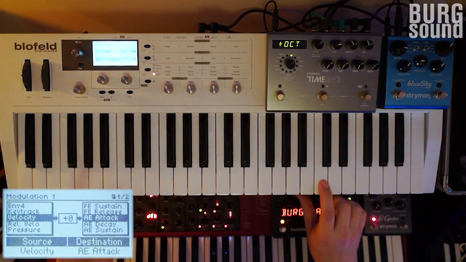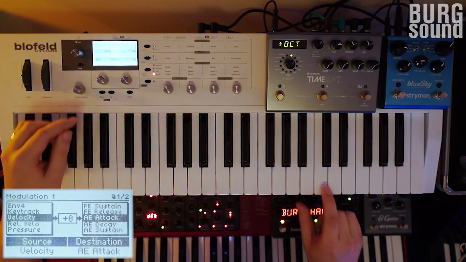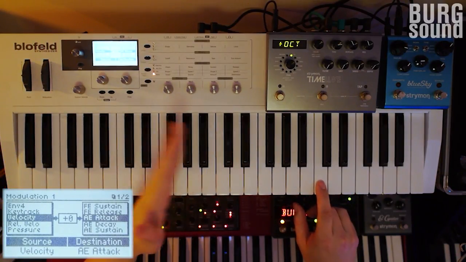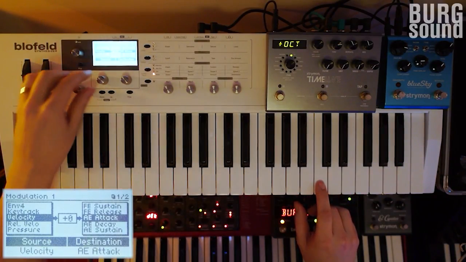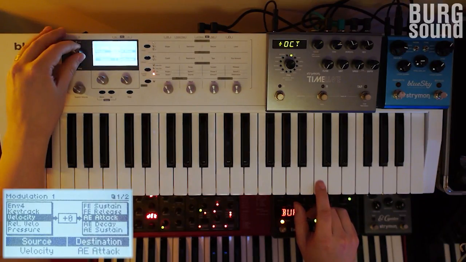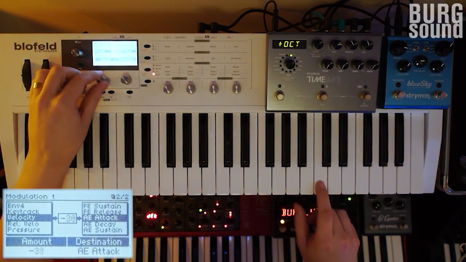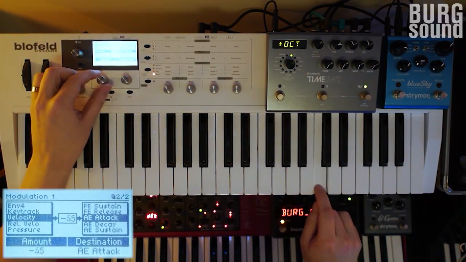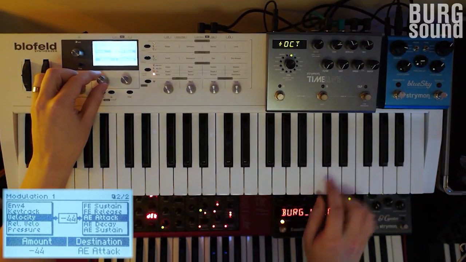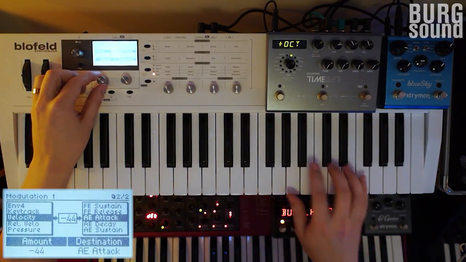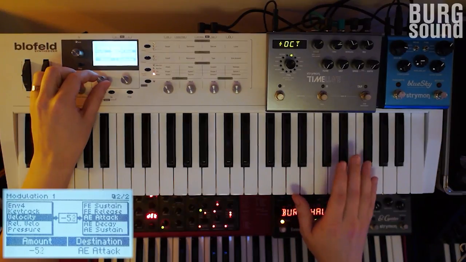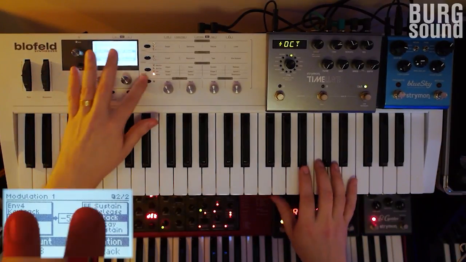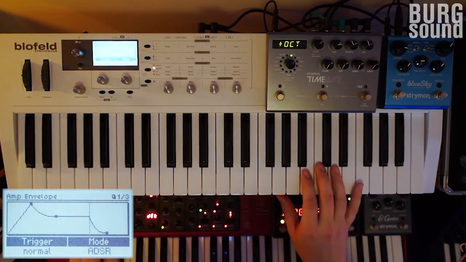So what I want to happen here is that when I press harder on the keyboard, it will actually remove the attack from the sound. So I have to make it a negative value. That's nice. So we can actually make the attack a little bit longer.